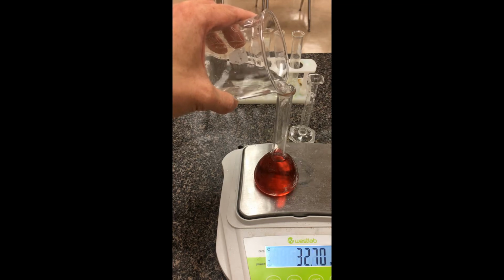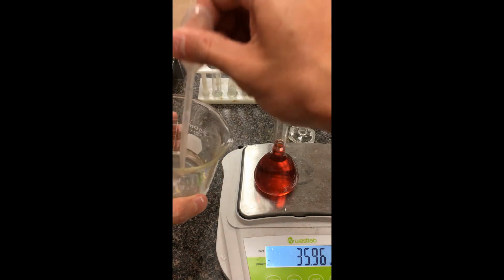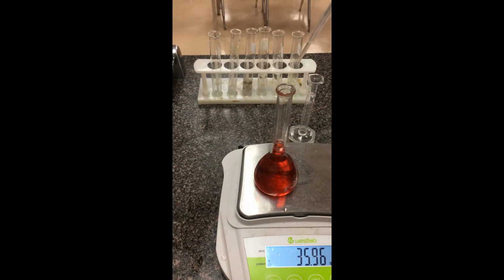So again, I'm pretty close to that neck part there. What we're going to do is take a dropper and soak up a little bit of solution, and at eye level, keep adding water until it hits the mark. We don't want to accidentally go over, or else we need to start over again. Looking at eye level, the bottom of the meniscus is exactly at that mark. So we have 100 milliliters.